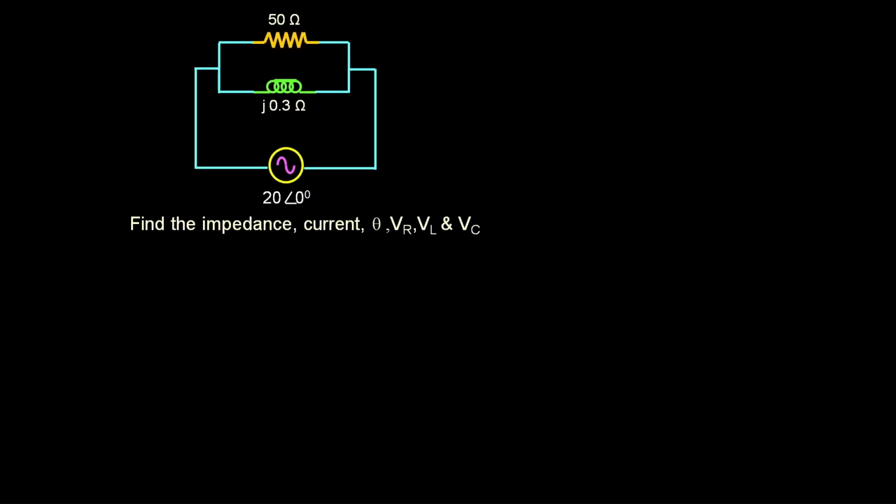Now, if resistance and inductance are in parallel, you also have to note here they have given you some complex number. J means it's nothing but a 90-degree phase shift. Minus J means it's a minus 90-degree phase shift. This thing you have to be very clear about. So if J is given, first IR.